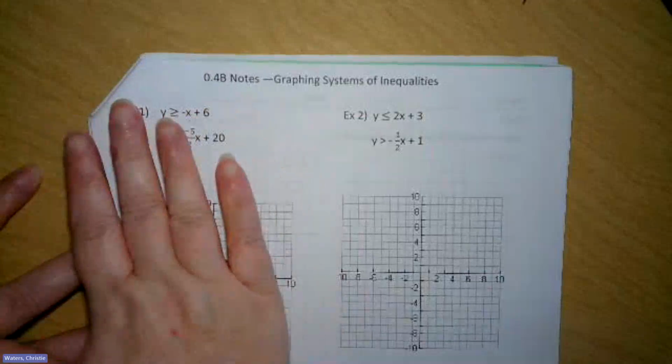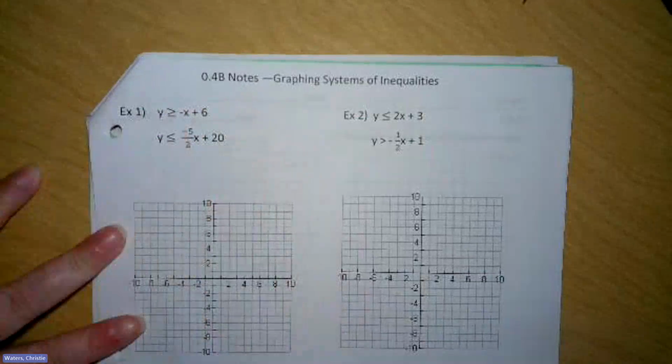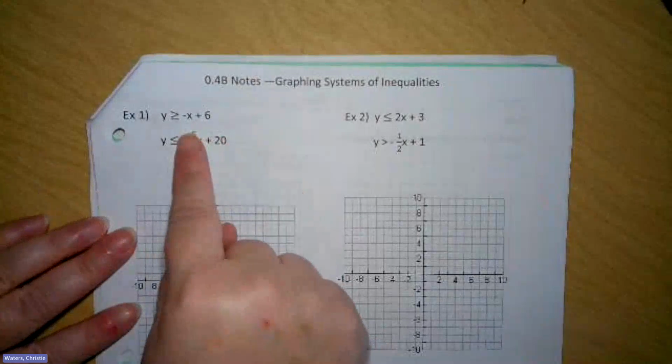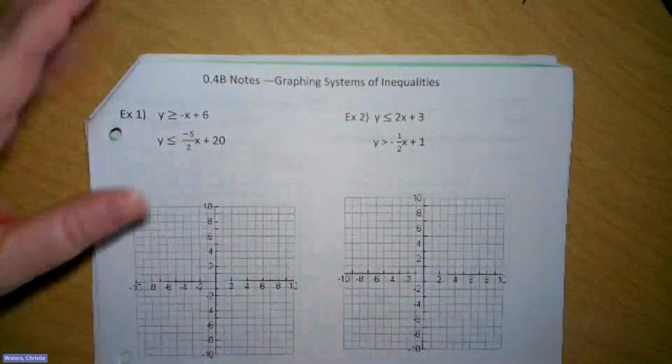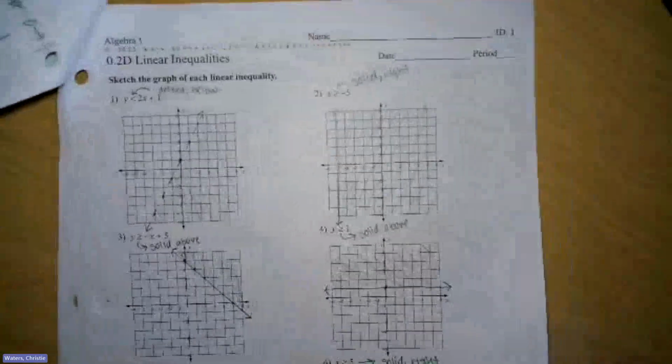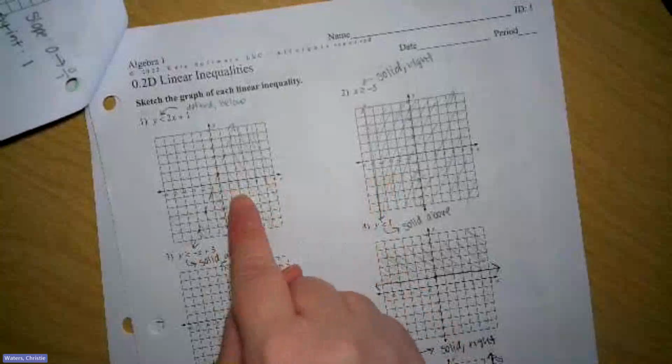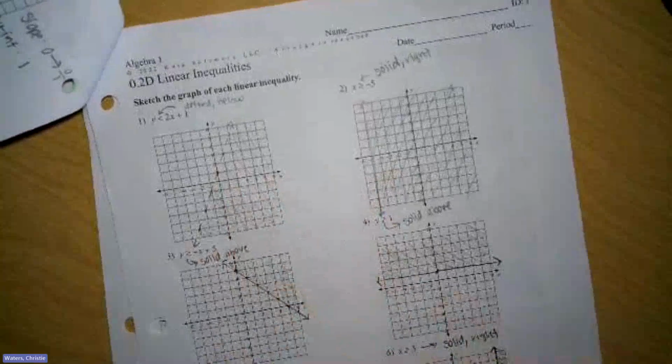So we worked on graphing systems of equations, but they were just regular lines. Now we're doing systems of inequalities. So you might remember a couple of lessons back, we were graphing inequalities. It was 0.2D where you have to do sometimes a dotted line, sometimes a solid line, shading below or shading above. So it would definitely be worth your time to review all that. But I will be reminding you while we do our notes.